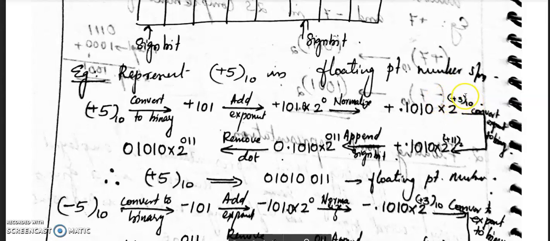Okay, now we have to convert this exponent into binary. Convert the exponent also into binary. So it is +5, that is, shifted after the binary point, that is 0.1010 into 2 power +3, where I have just shown the sign here, plus 11. 11 is the equivalent binary of 3.